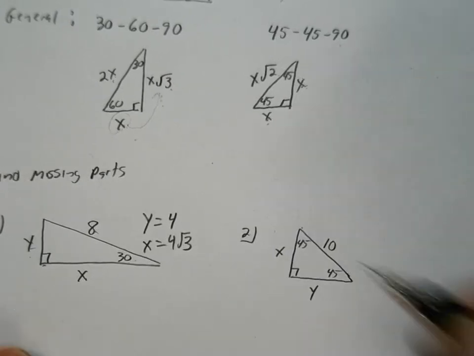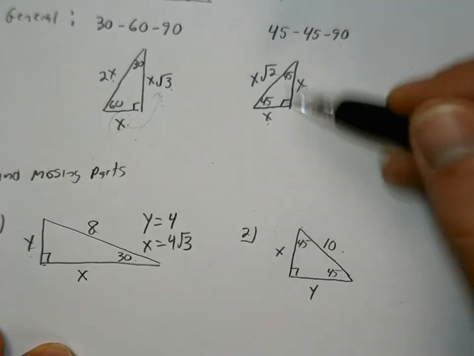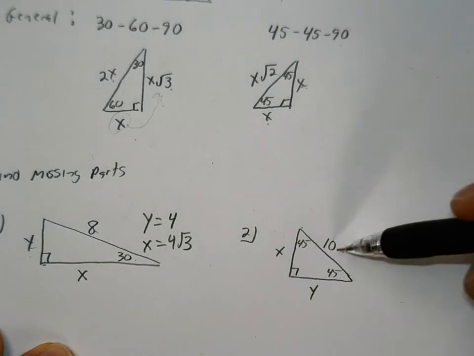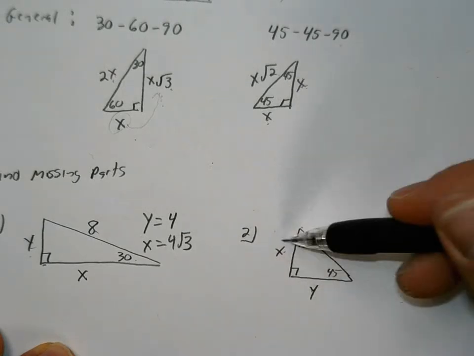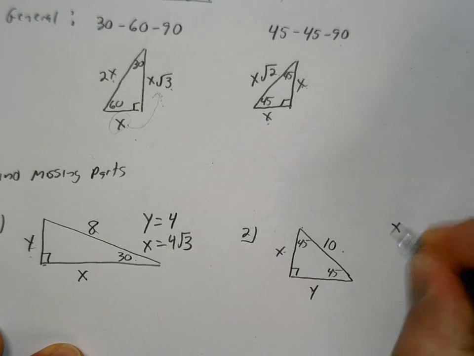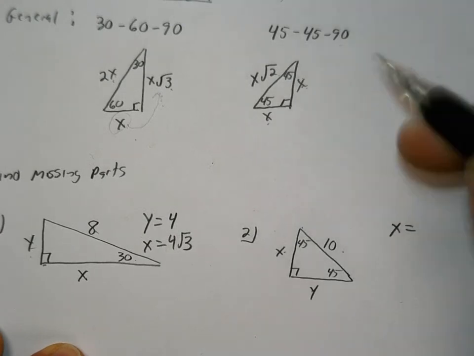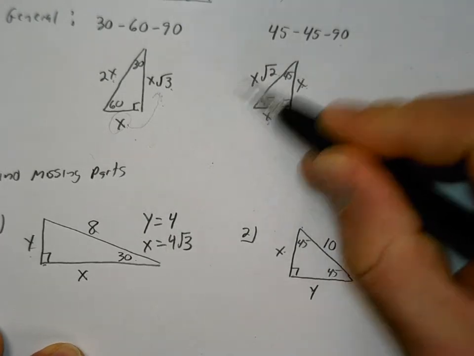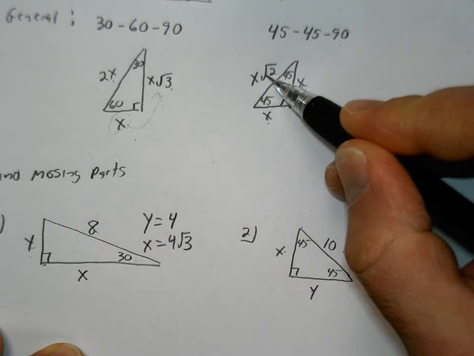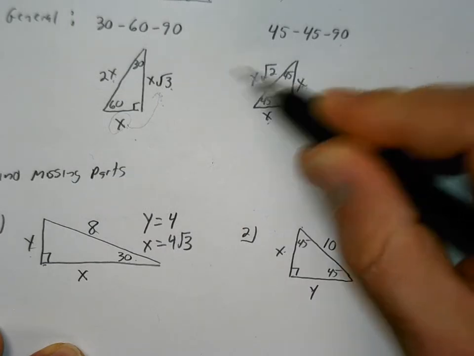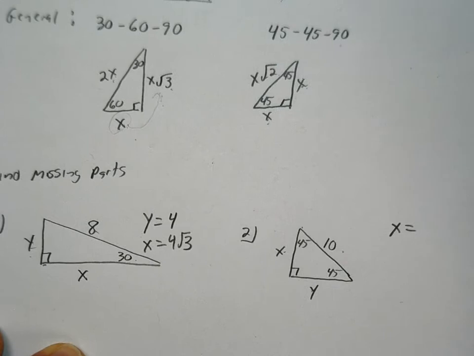Now for this one, this is a little trickier. I know that these are the same, so x and y are both going to be the same. In order to figure out the hypotenuse, I would multiply by the square root of 2 to get the hypotenuse. If I know the hypotenuse and I want to go backwards, I divide by the square root of 2.